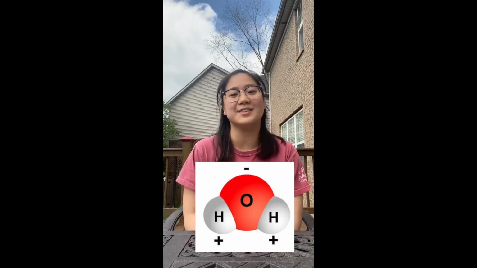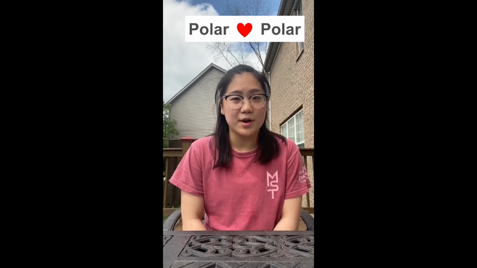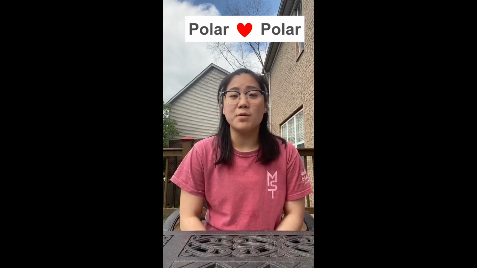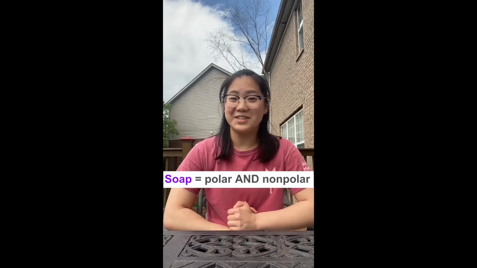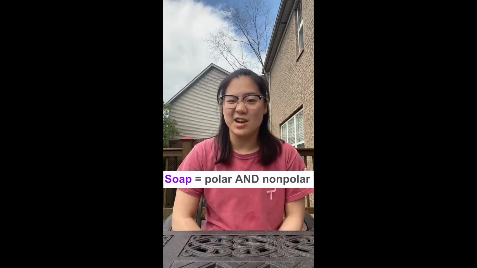And another very important thing to know is that polar molecules are only attracted to other polar molecules, and same with nonpolar molecules. So nonpolar molecules are only attracted to other nonpolar molecules. And so what happens when you put the soap in the water is that soap is very special in that it's both polar and non-polar.